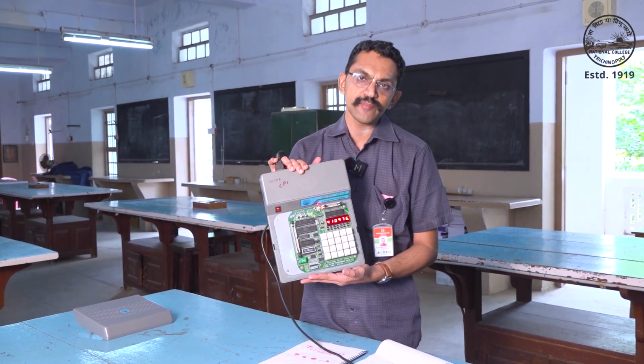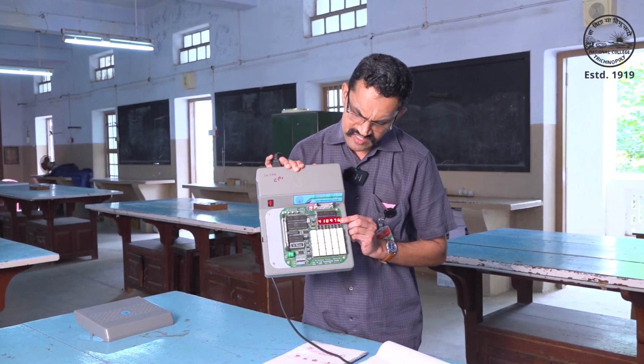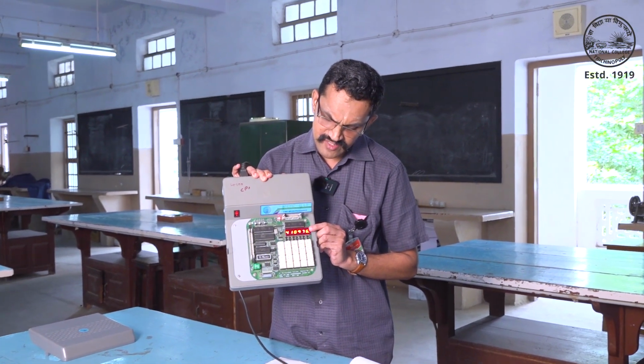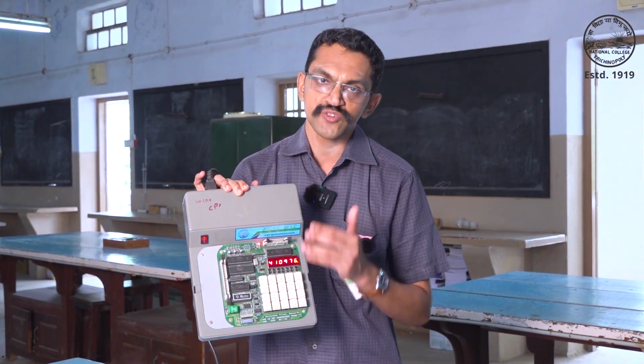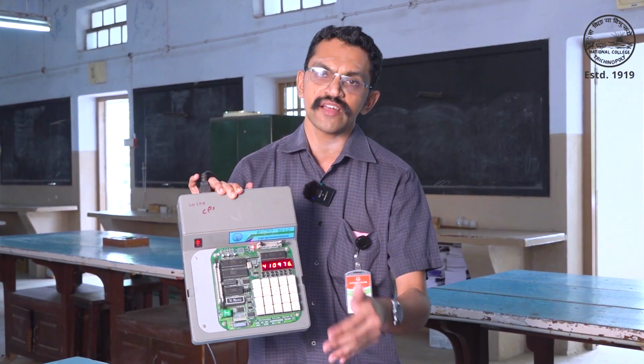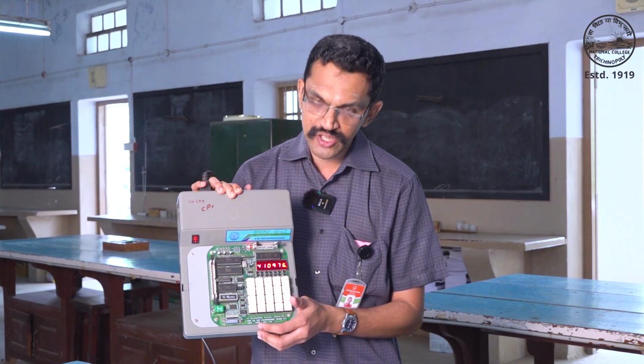I have completed typing the program into the microprocessor kit. The last digit here is 76. 76 indicates the stop or halt of the program. Now this is the first process. I have completely typed the program, and the next process is that I am going to give the input.